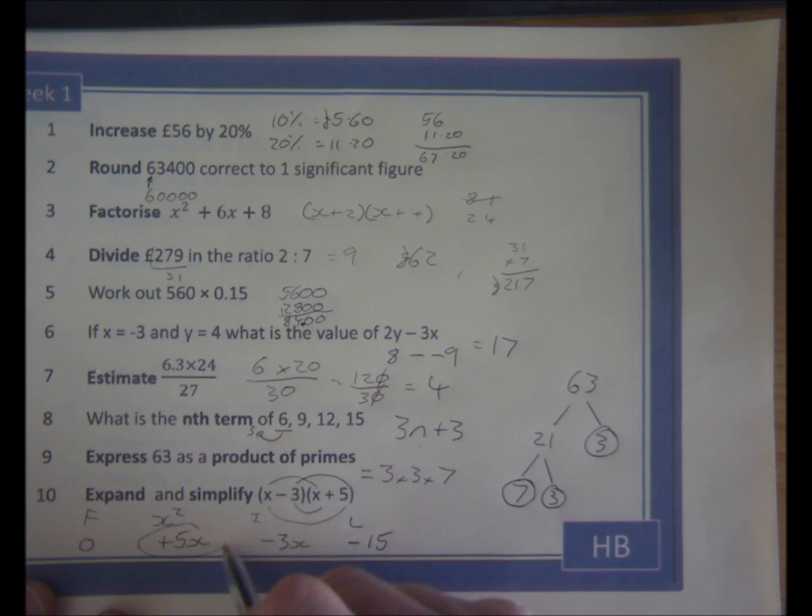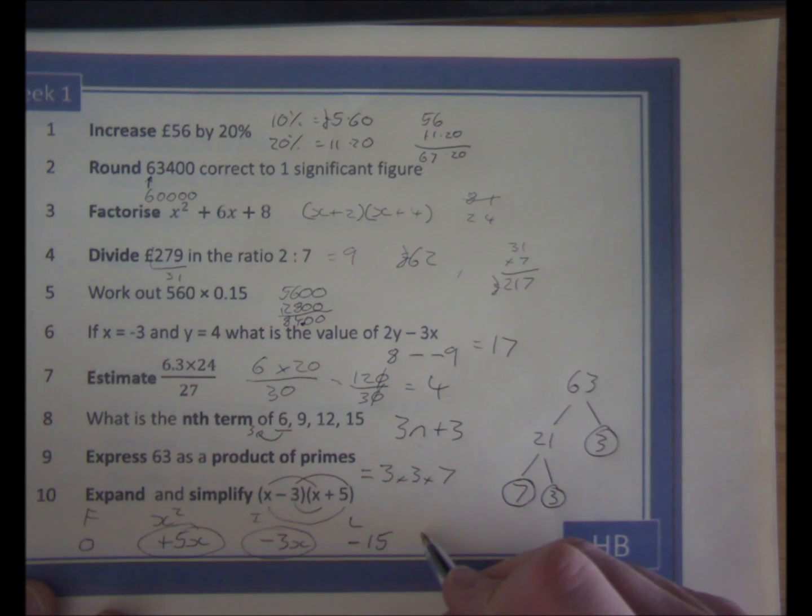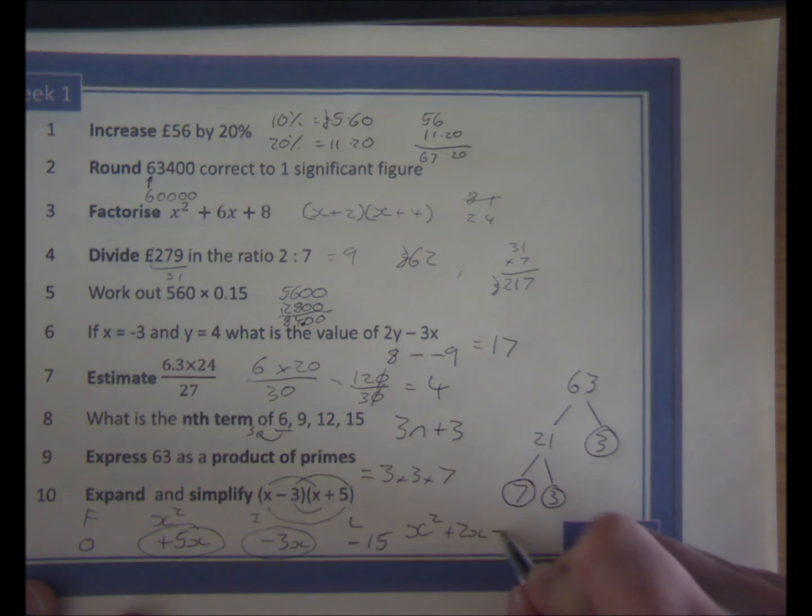I can put that with that, plus 5x take away 3x's is plus 2x. So my actual expansion comes out to be x squared plus 2x minus 15.